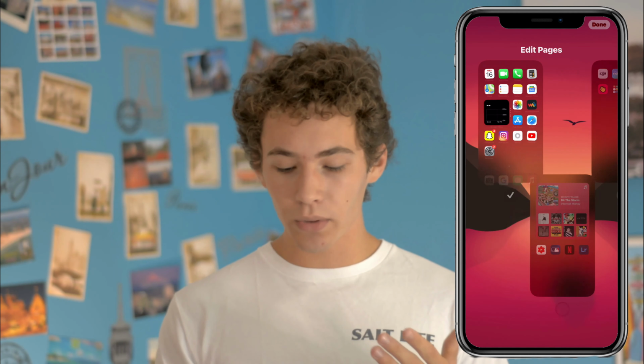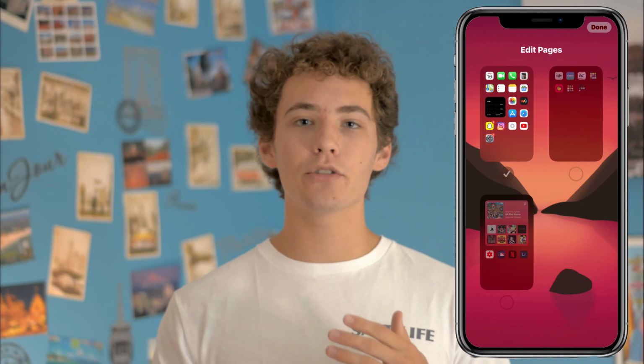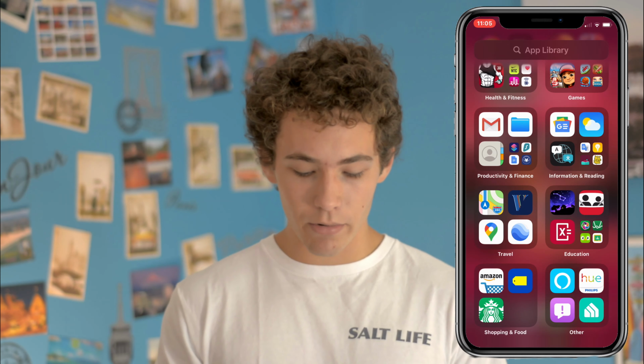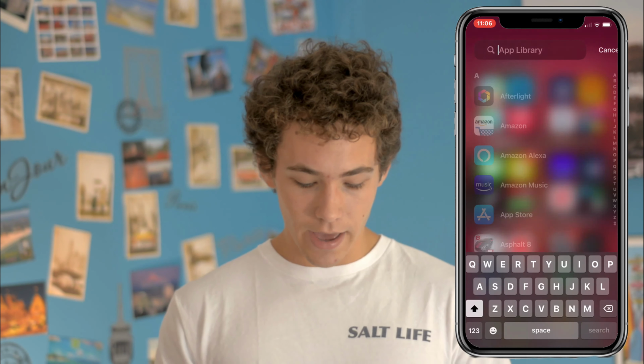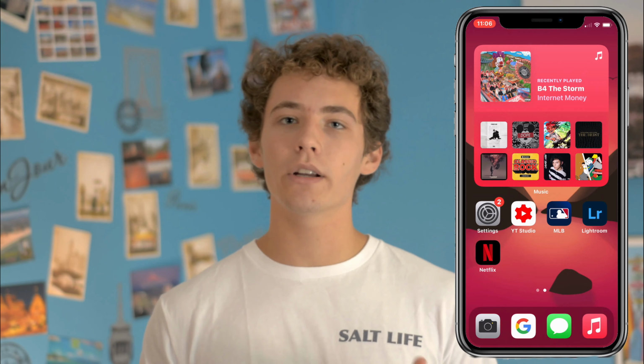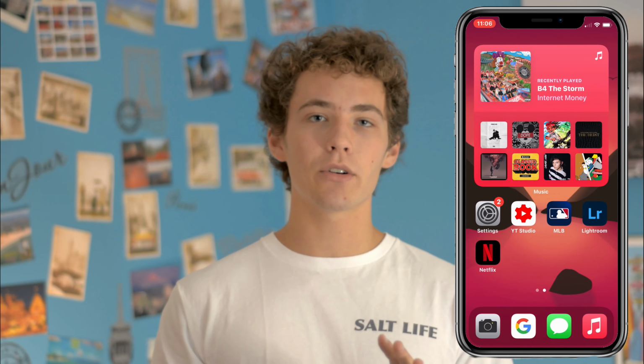So right now, I only have 2, and those are just with the apps that I use most often. So I just have 2 screens, and then if I ever need to get to an app that I don't have on my screen, I just go into the library and I can either find it in the categories or I can search it up here and it gives you an alphabetical list, or you can just type in the name of the app.